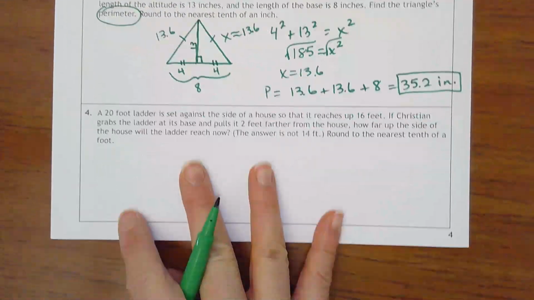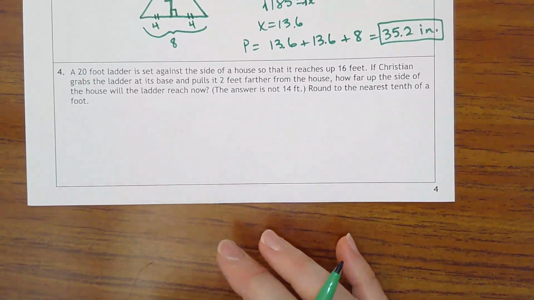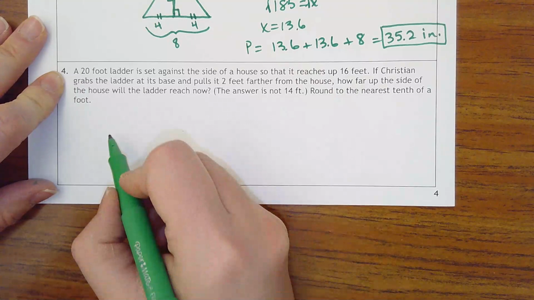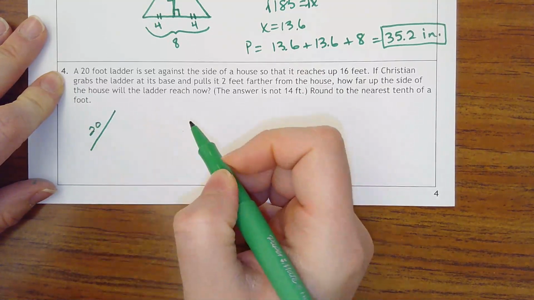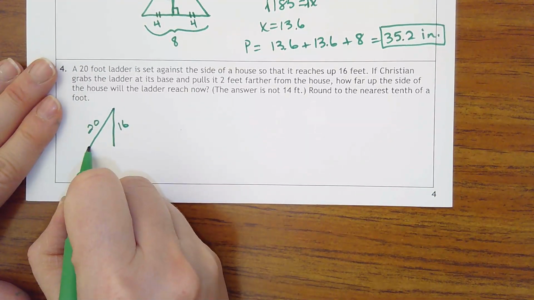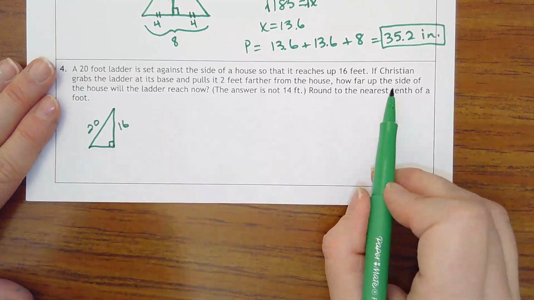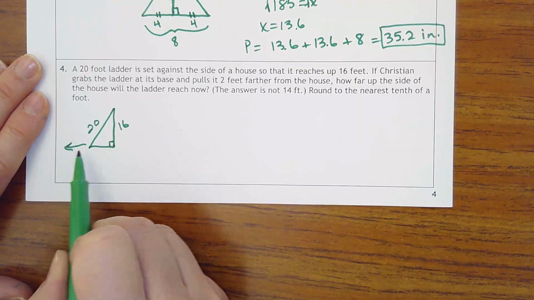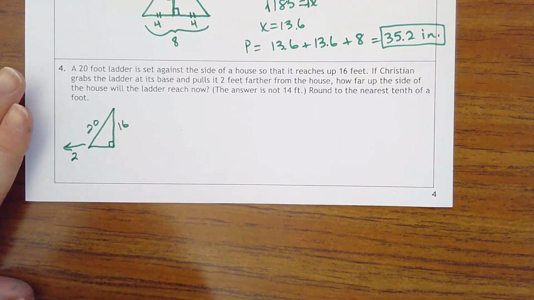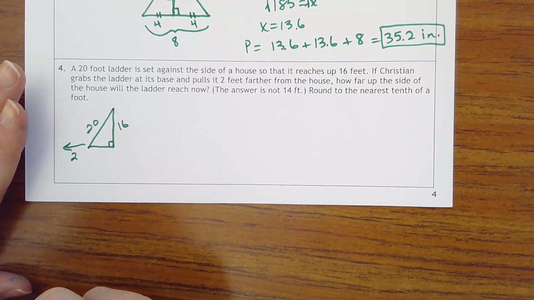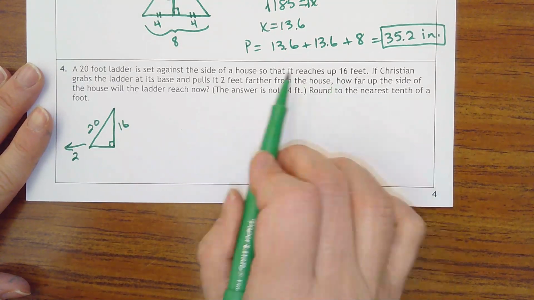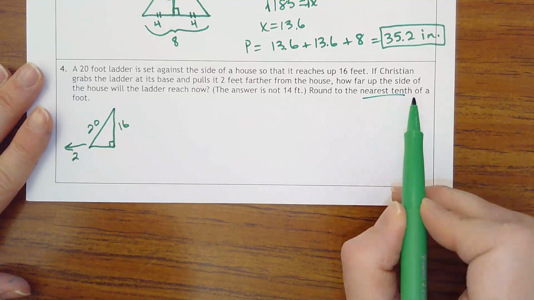All right, last one. Stay with me because this one is a little trickier. A 20-foot ladder is set against the side of a house so that it reaches up 16 feet. If Christian grabs a ladder at its base and pulls it 2 feet farther from the house, how far up the side of the house will the ladder reach now? The answer is not simply 14, just so you know. Taking 16 minus 2. Round the answer to the nearest tenth of a foot.